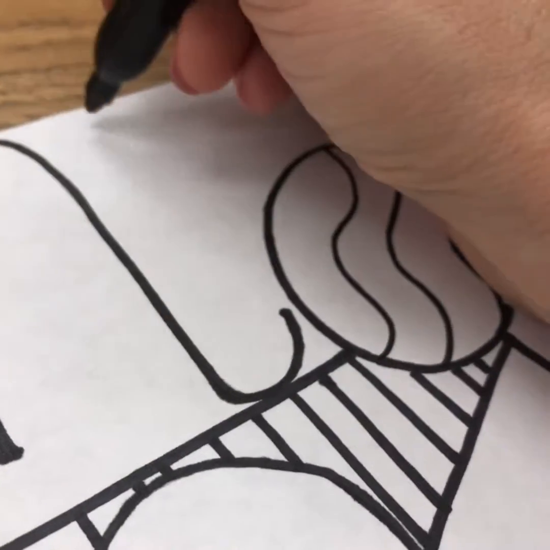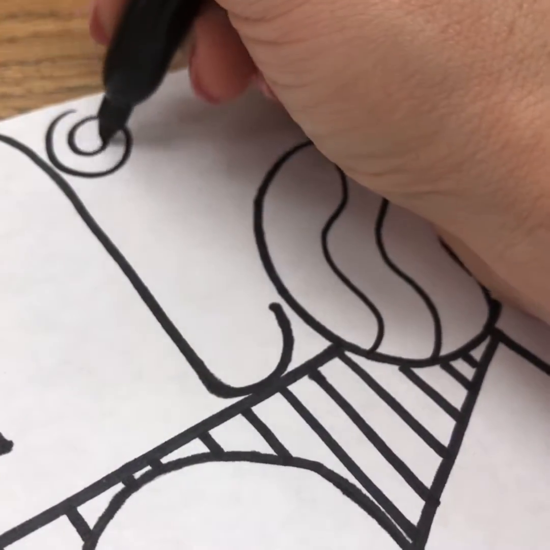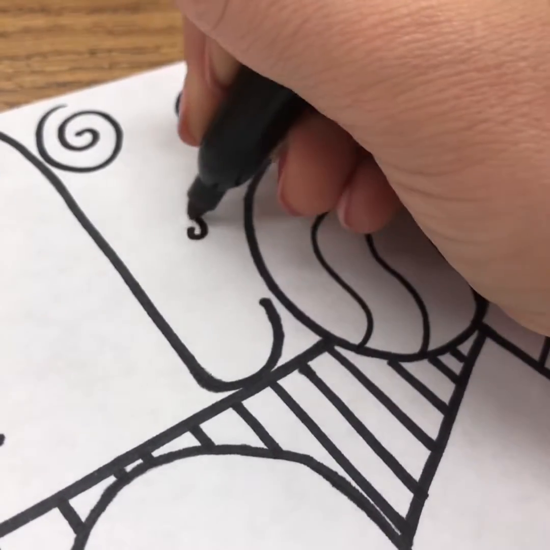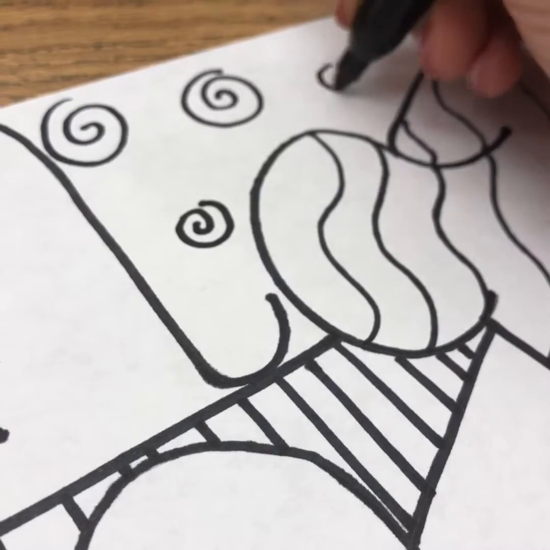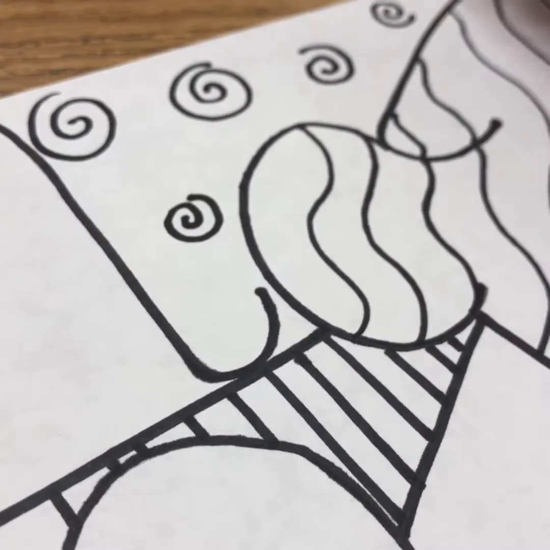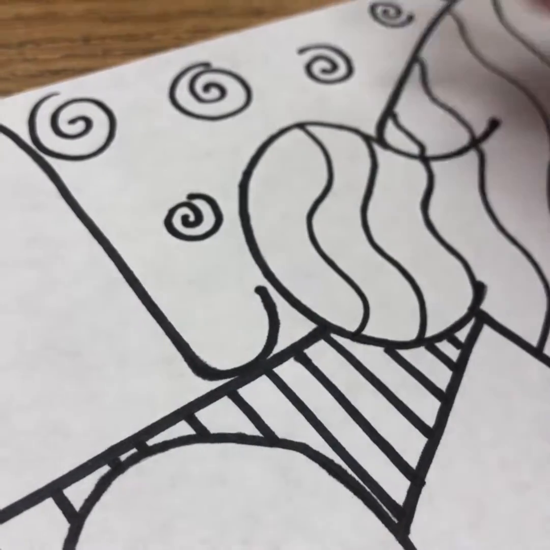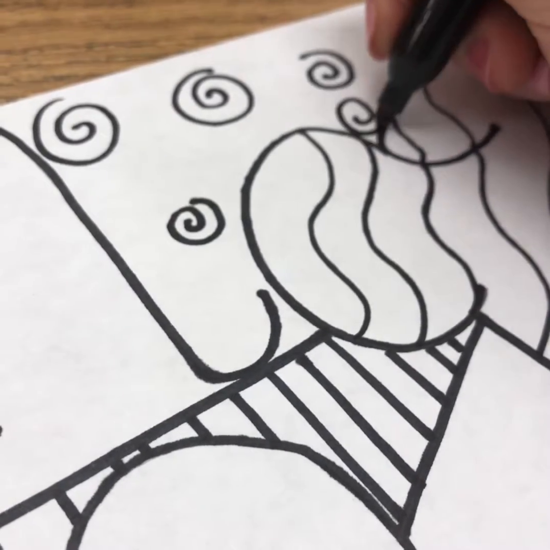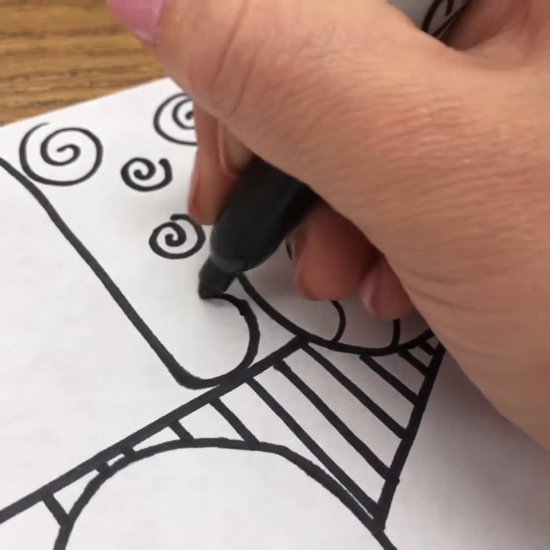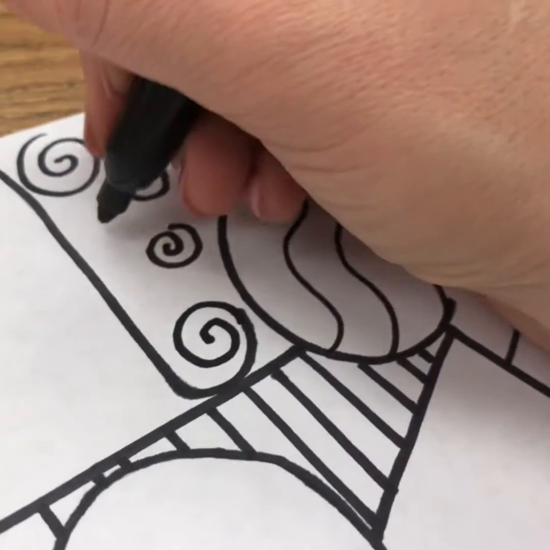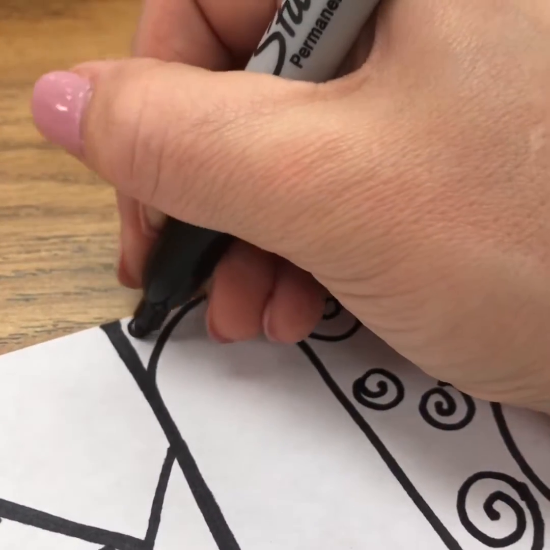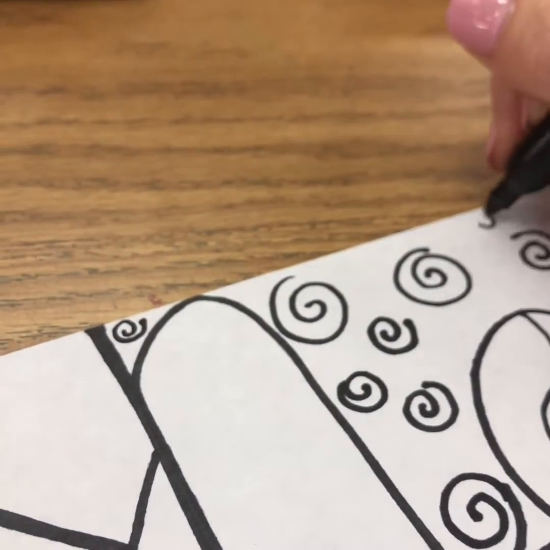Do some spiral lines over here. These I'm not going to close. Just going to be different size spirals all throughout this section. Some big ones, some small ones. Just enough to kind of fill it up. And we'll add one little bitty one right there.